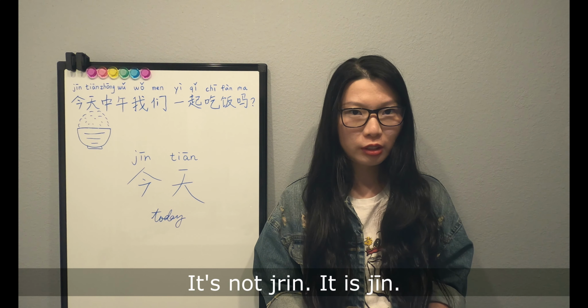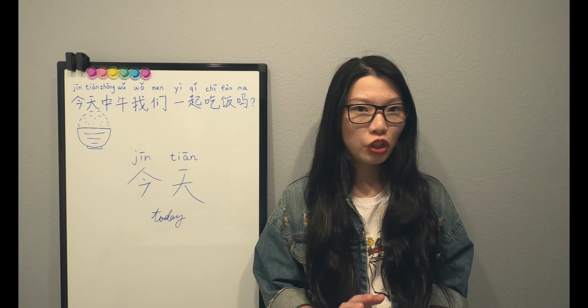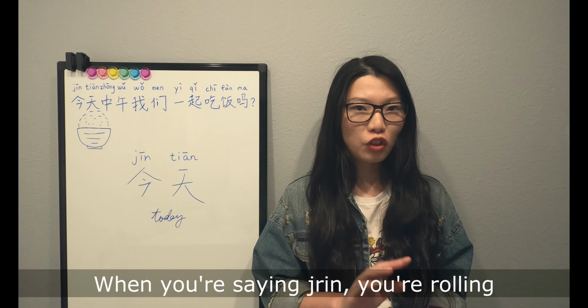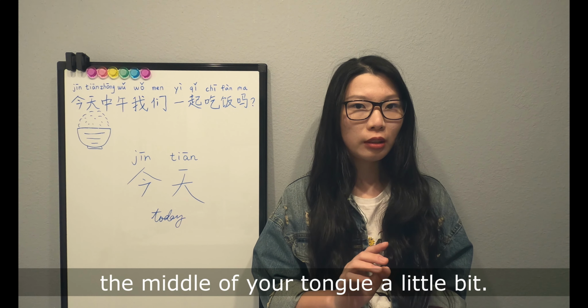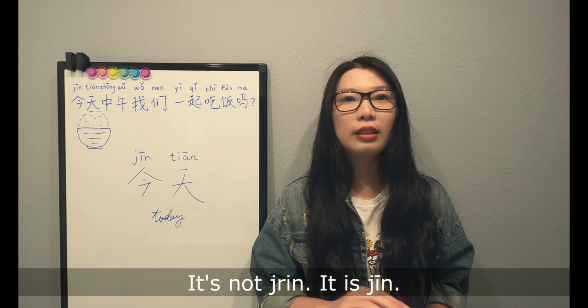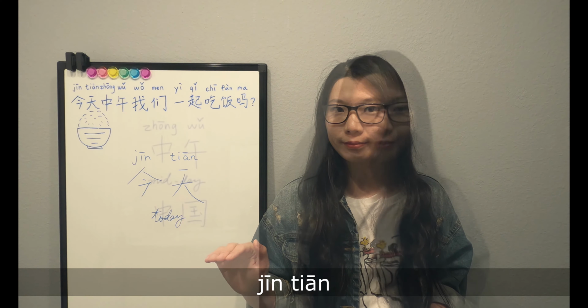It's not 今. It is 今. You can hear the difference here. 今 and 今. 今 is not correct. When you're saying 今, you are rolling the middle of the tongue a little bit. So make sure that you don't roll your tongue at all. It's not 今, it's 今, 今天.